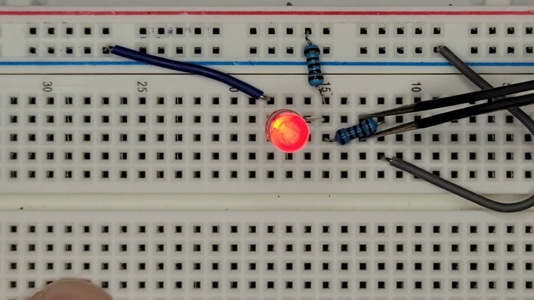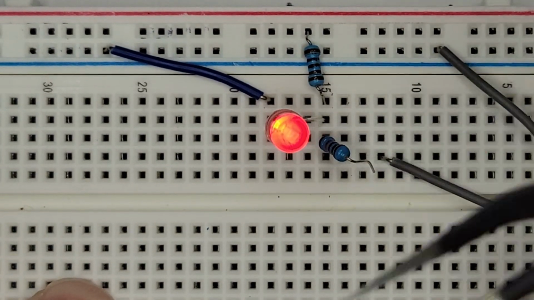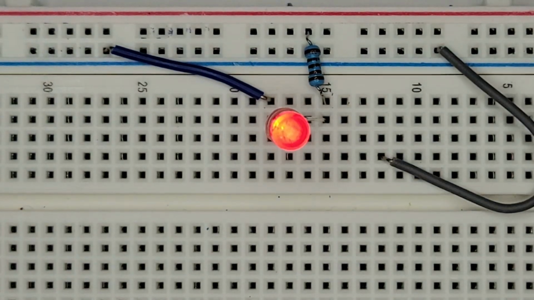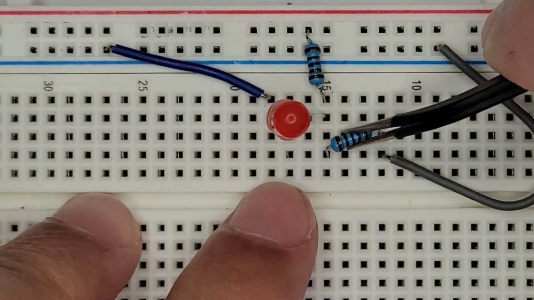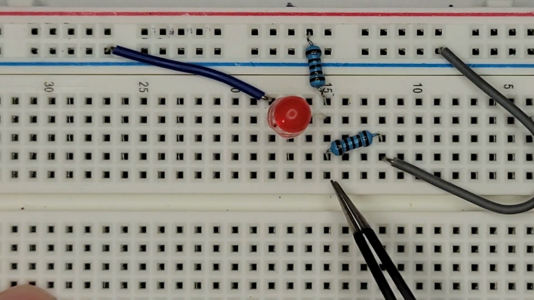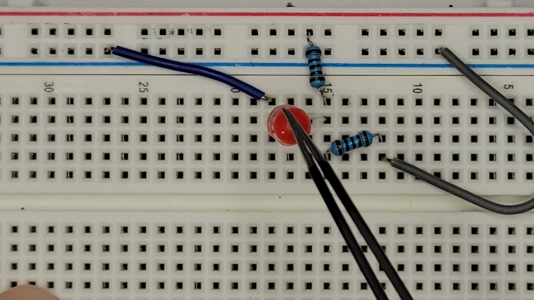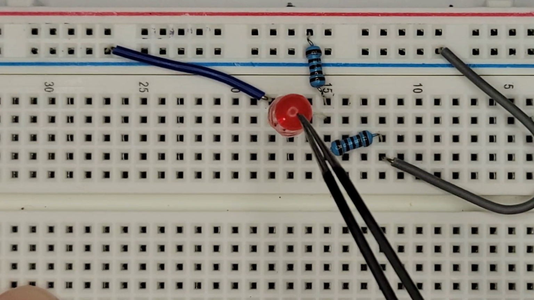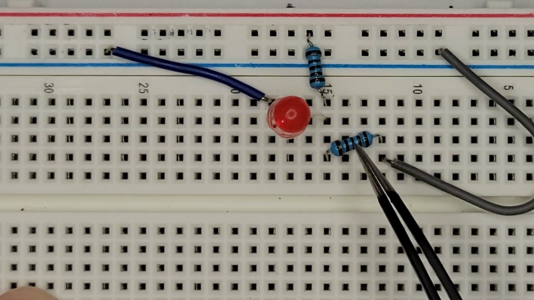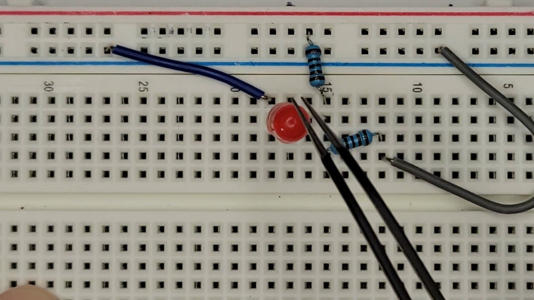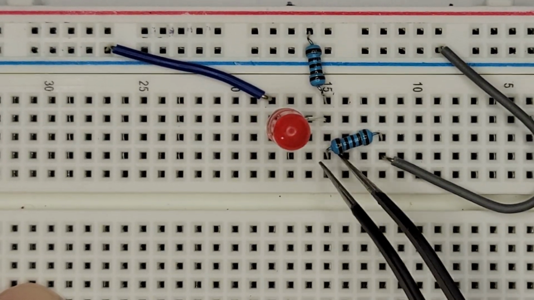Why don't we swap out this 10,000 ohm resistor for a 1,000 ohm resistor and see what happens. So plugging this in with a 1,000 ohm resistor again turns off our LED because it's allowing enough current to come this way that no current really wants to go that way. And it's not exactly accurate for me to say that.